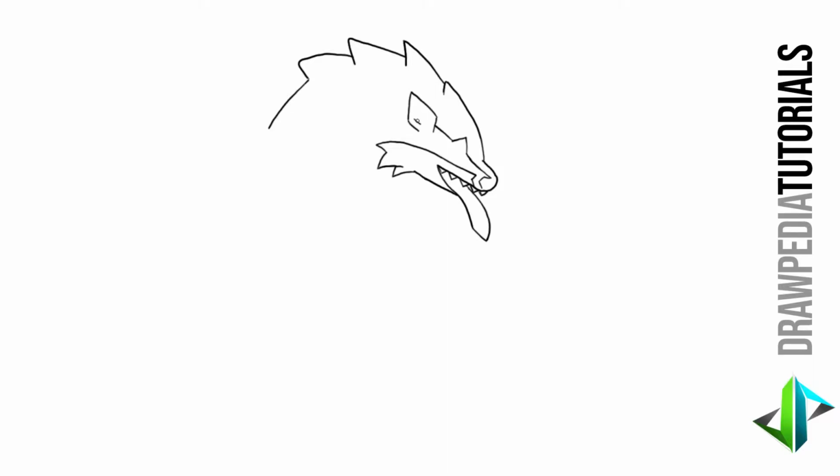Trace the same line of the ear at this inner corner, a triangular shape at the base of the ear right there, and at the tip of the ear I'm gonna add a line at the side and another one on the right side. Now for his eye, I'm gonna draw a line diagonally across for the top of his eye, and a semicircle line for the lower half of his eye.